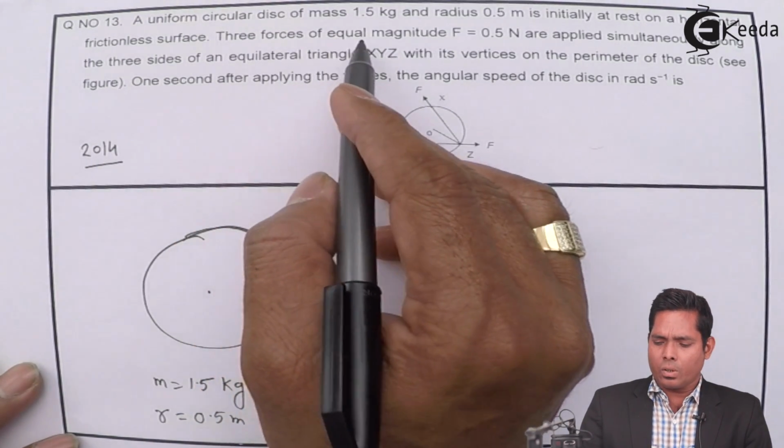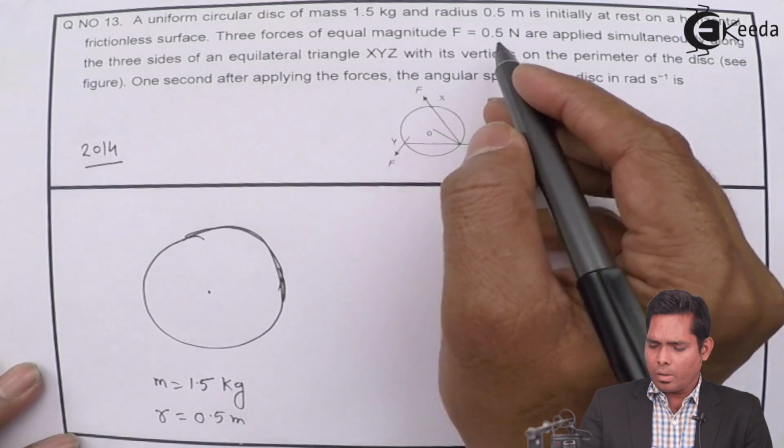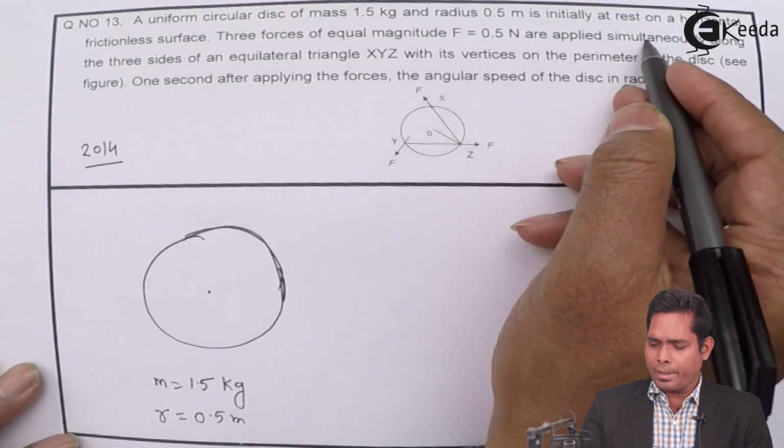Three forces of equal magnitude 0.5 Newton are applied simultaneously.